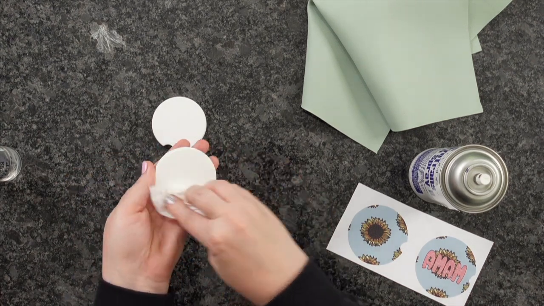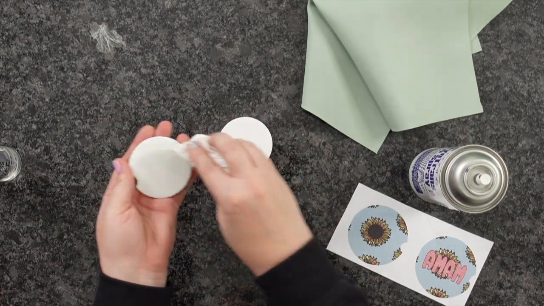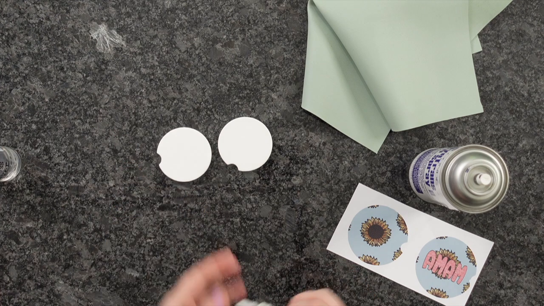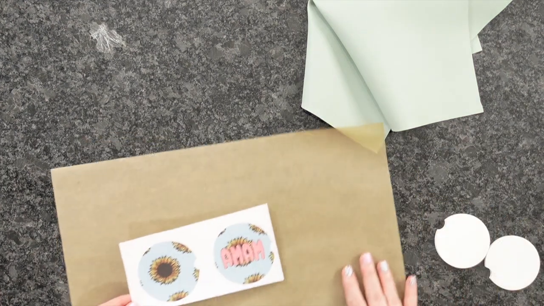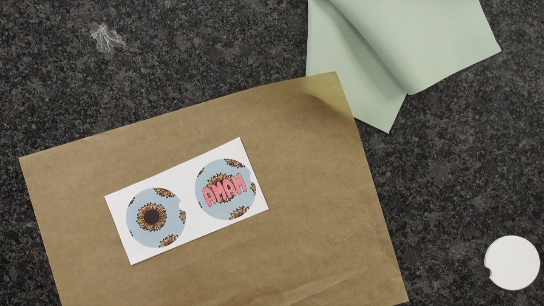So we're going to go ahead and take some alcohol and clean these just as we usually would to make sure there's no lint or any sort of debris. So I'm just going to quickly clean those up. And now we are ready. I've already sprayed this outside. I've got a piece of parchment paper to protect my surface just because it's kind of sticky.